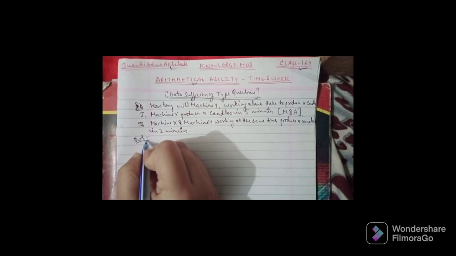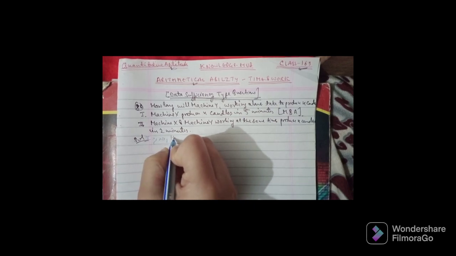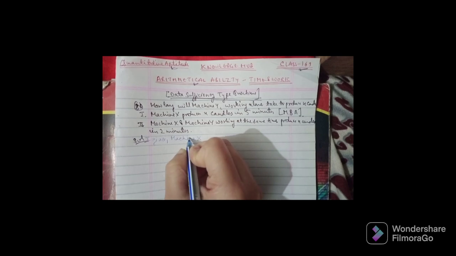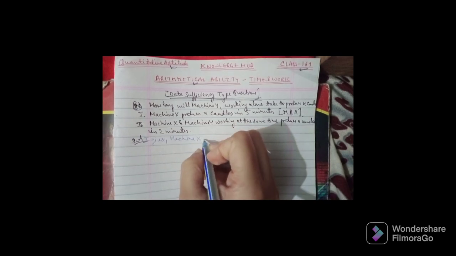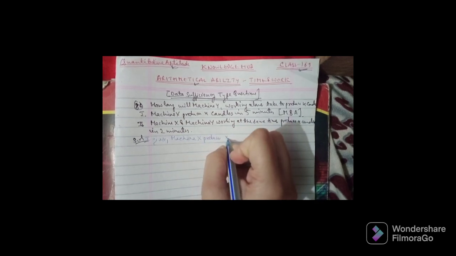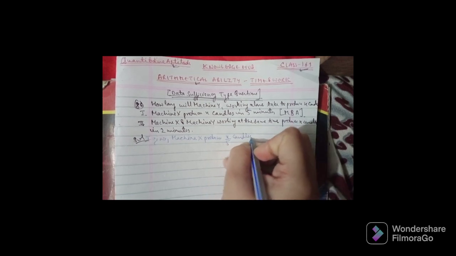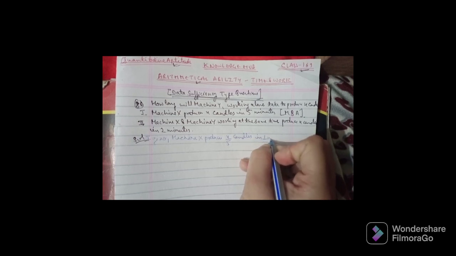Statement 1 gives that machine X produces X by 5 candles in 1 minute.